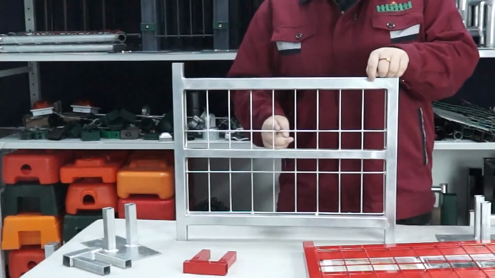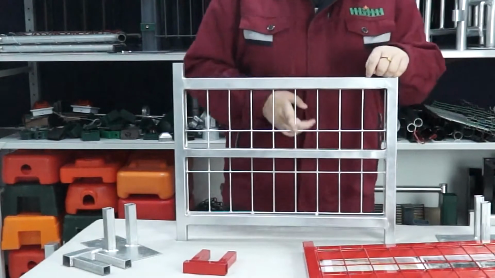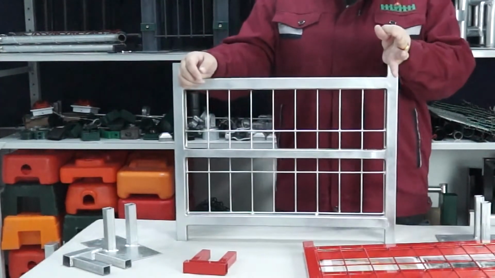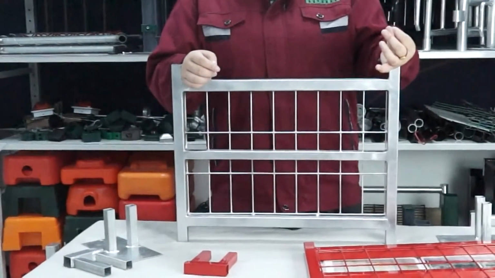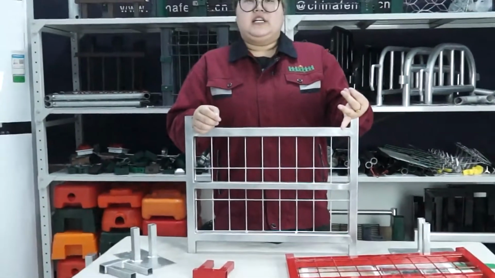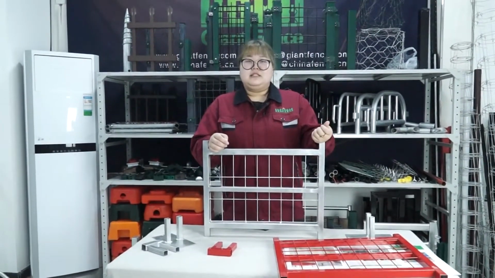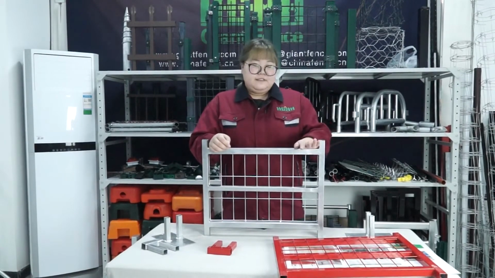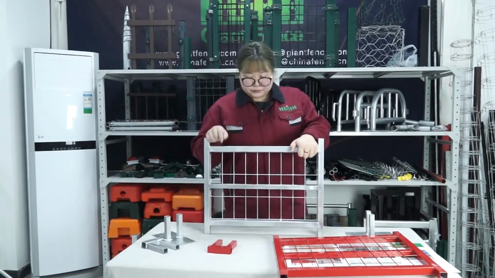And for the mesh size, the opening size, we usually use 60 by 60 millimeter, 50 by 150 millimeter, 50 by 100 millimeter, and even 75 by 100 millimeter, 75 by 150 millimeter. We can even do 100 by 200 millimeter.